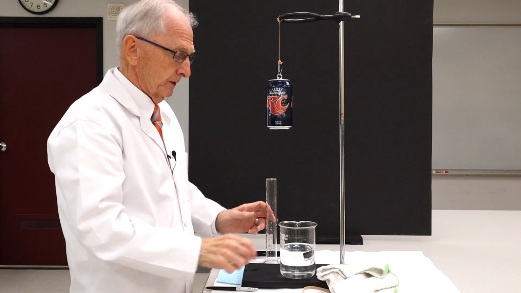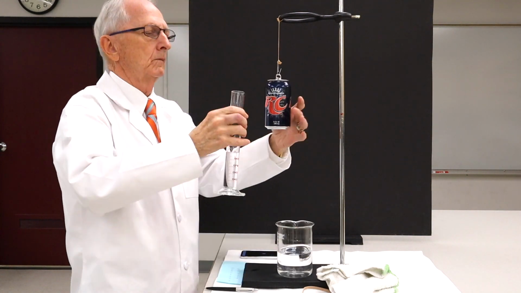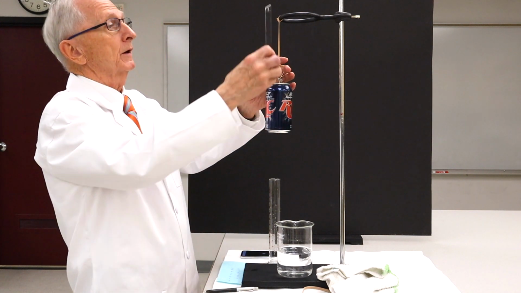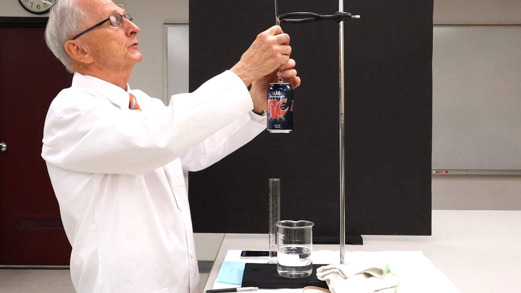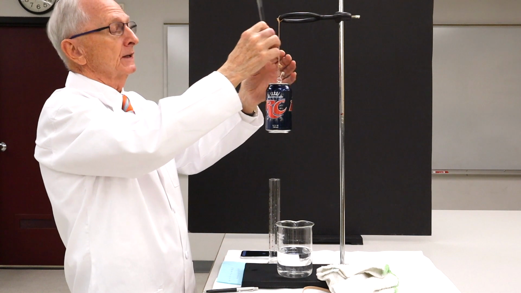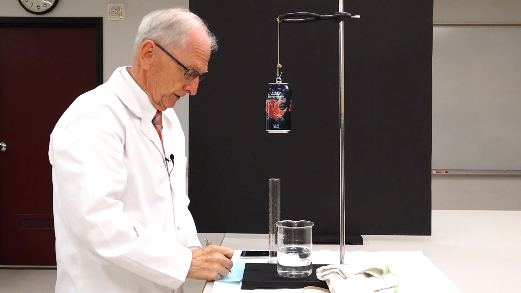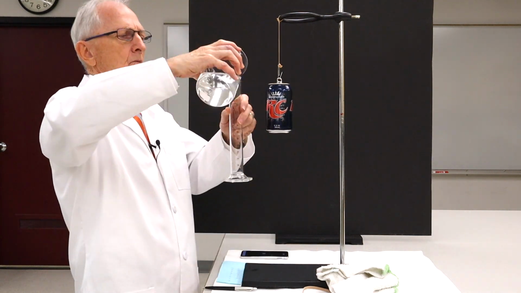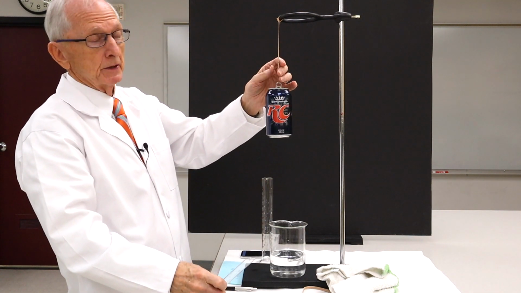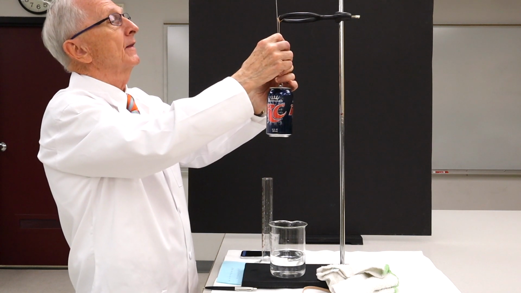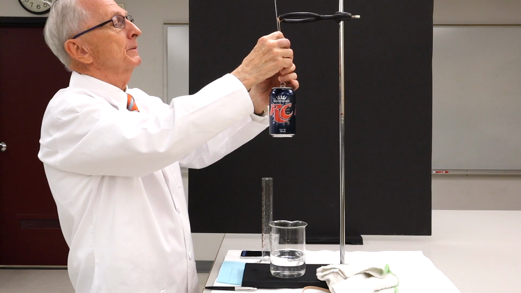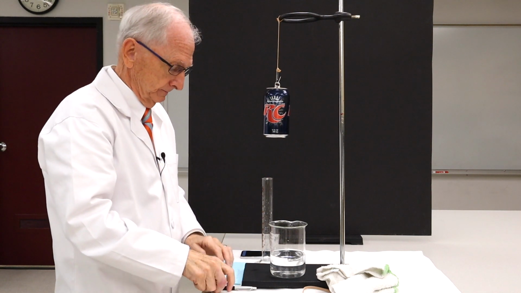Let's do the next data point. This is for 150 milliliters of water, and the length between the lines is 76 millimeters. L is 76 millimeters for this data point. Next data point. This data point is for 200 milliliters of water, and the length is 83 millimeters.